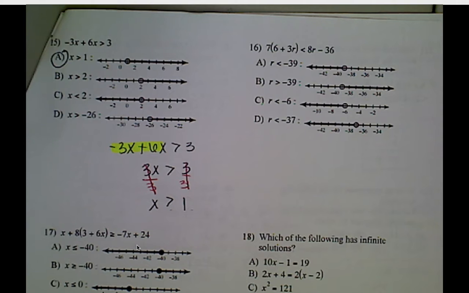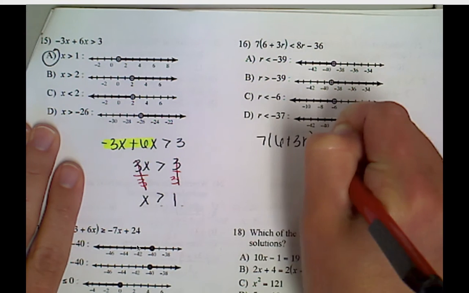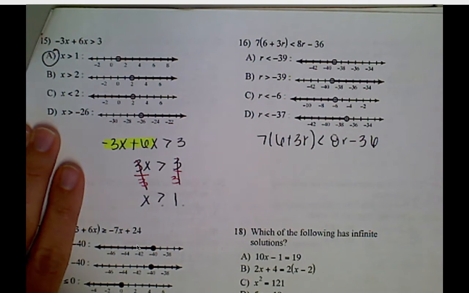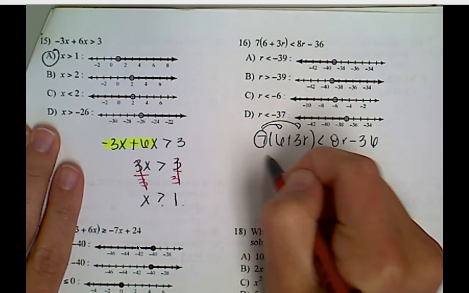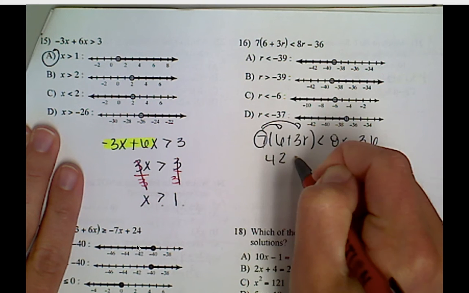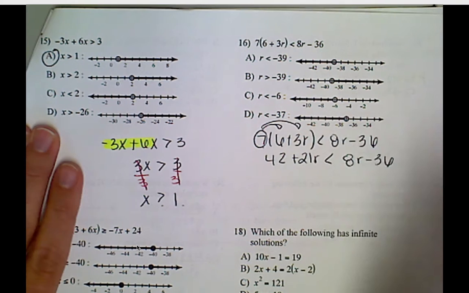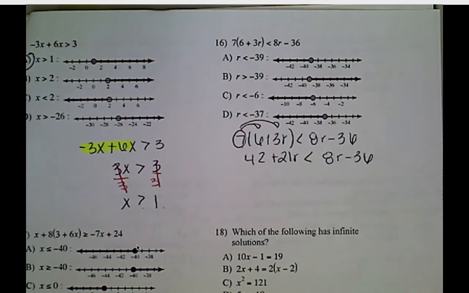Okay, this next one right here. 7 times the quantity 6 plus 3r is less than 8r minus 36. I want to eliminate the parentheses, so I'm going to distribute the 7 to both pieces. 7 times 6 is 42. 7 times 3r is 21r, and it's less than 8r minus 36. Okay, looking at that, I want to get all my variables on one side, all my constants on the other side.